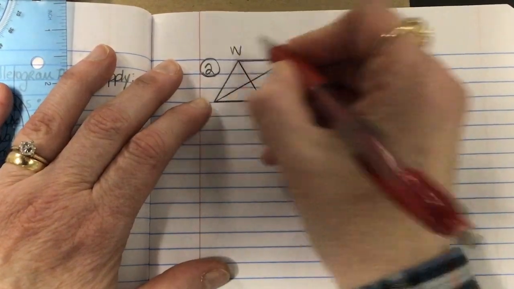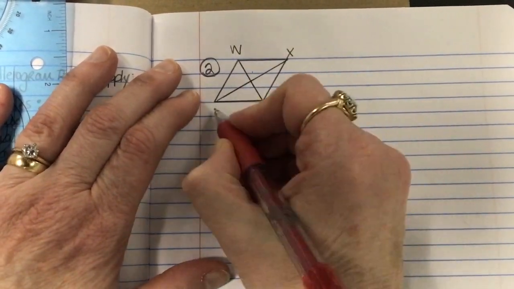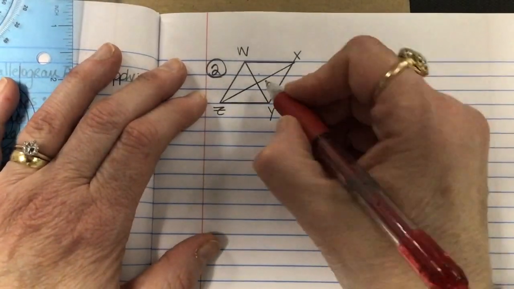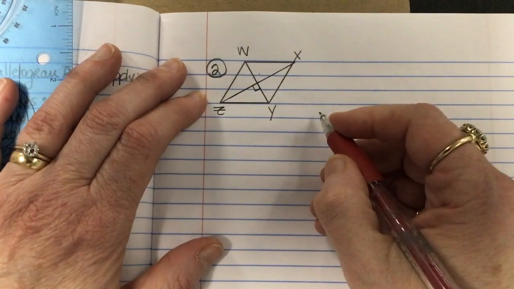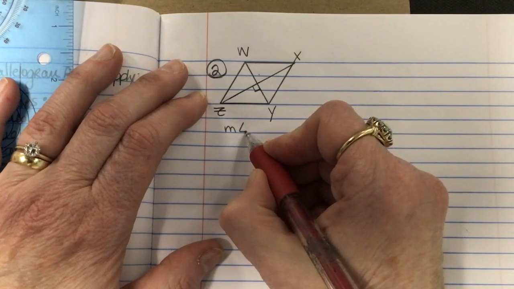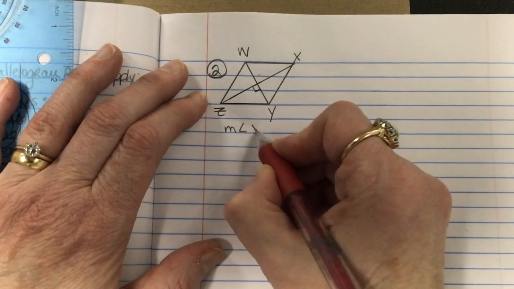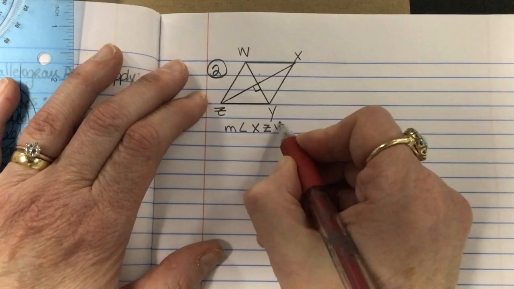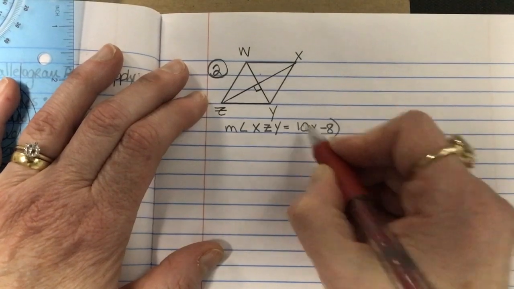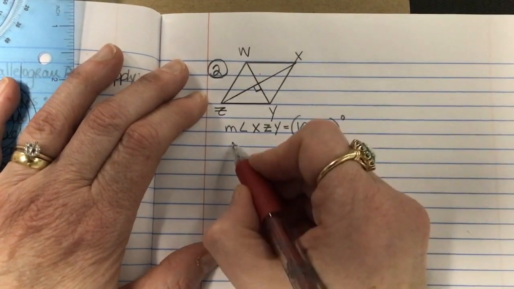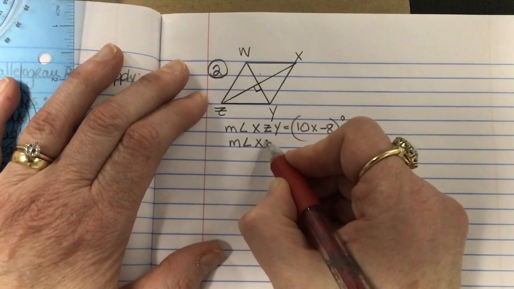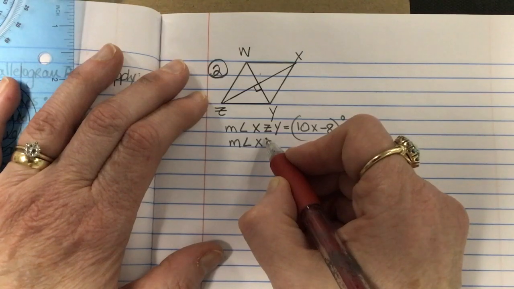It says W, X, Y, Z. I don't even have a letter in the center, I guess we don't need one, but I'm going to put my little right angle there. The measure of angle X, Z, Y is equal to 10x minus 8 degrees. And we've got the measure of angle X, Y, Z.